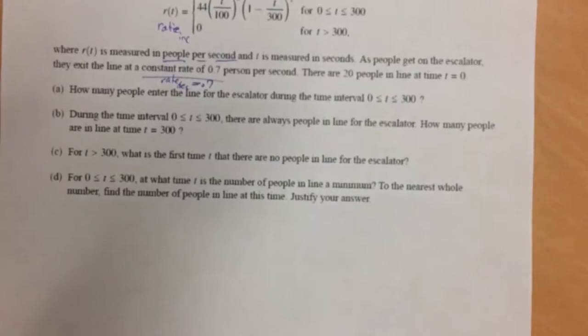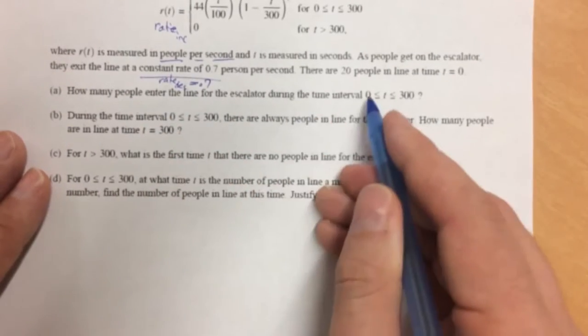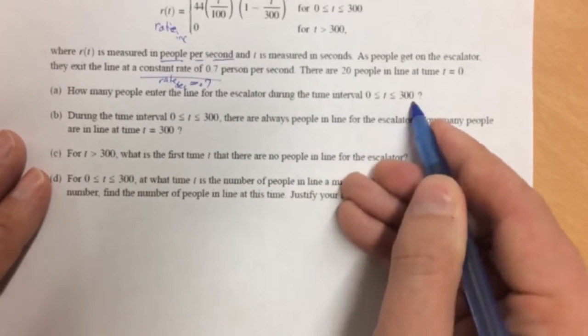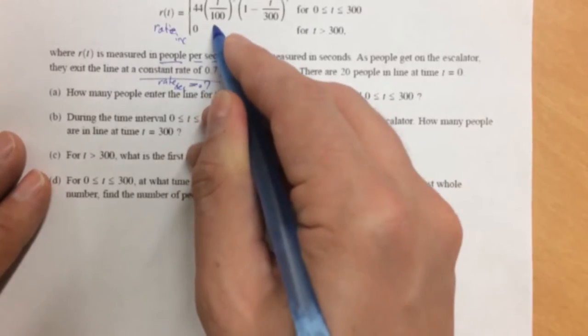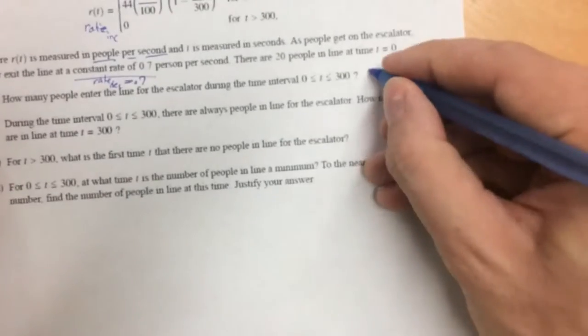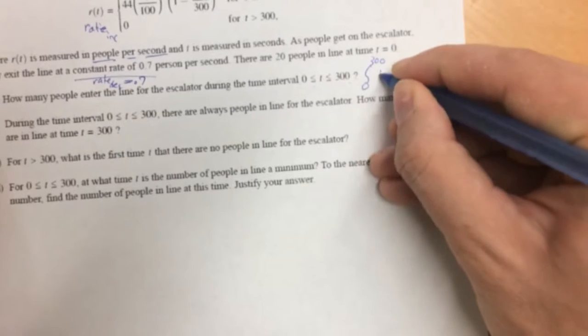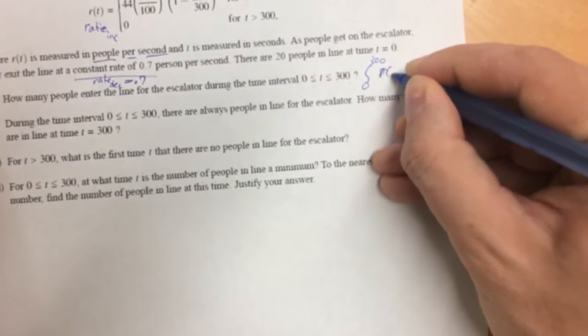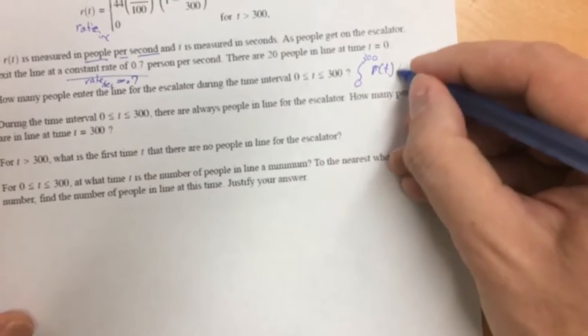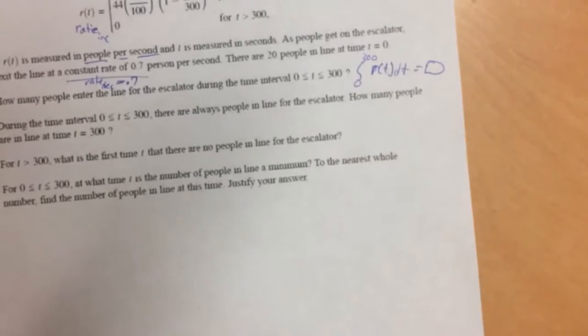It's super straightforward. In 2018, how many people enter the line between 0 and 300? Well, here's the rate people are entering the line. And so the amount is going to be the integral from 0 to 300 of r of t. That's it. Whatever that number is, is our answer. Great.